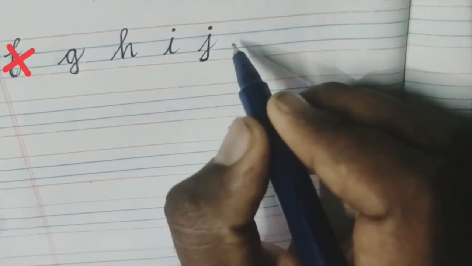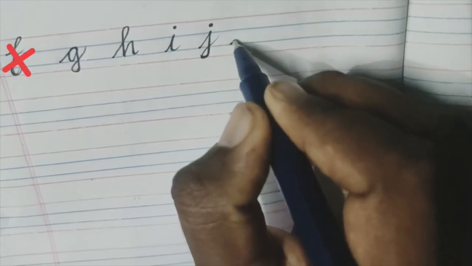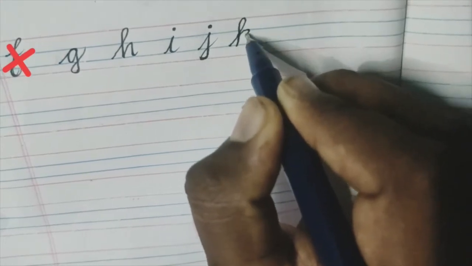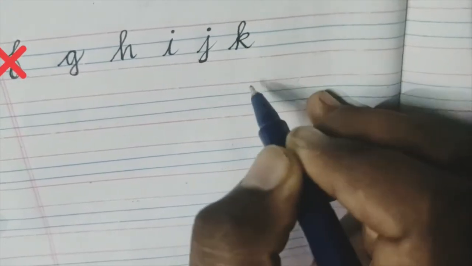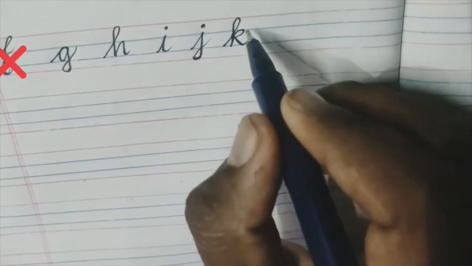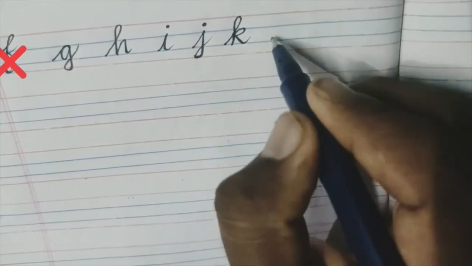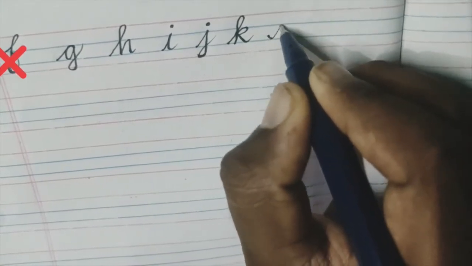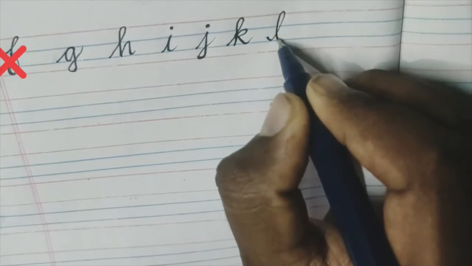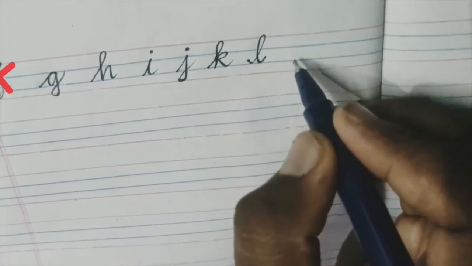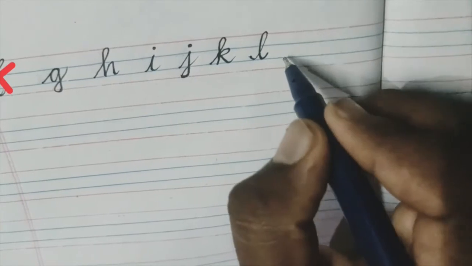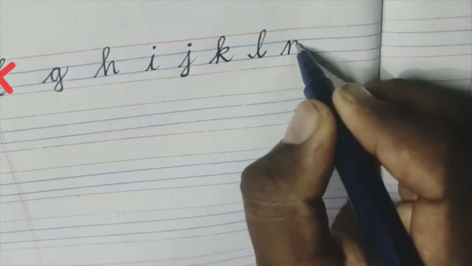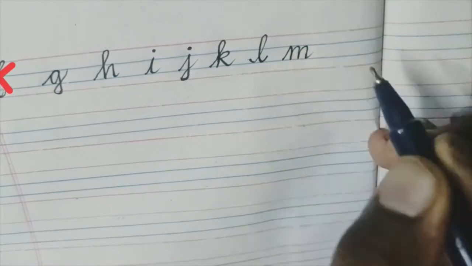After J, we are going to write the letter K. Slanting line and then come down. Just write like this. This is K, not R. This is small k. After K, write the letter L. Slanting line and then come down, just a small curve, L. Now we are going to write the letter M. A slanting line and then come down, down curve, again down curve.